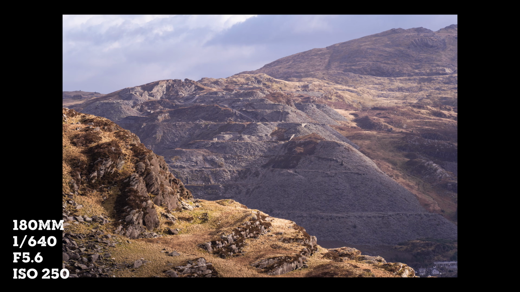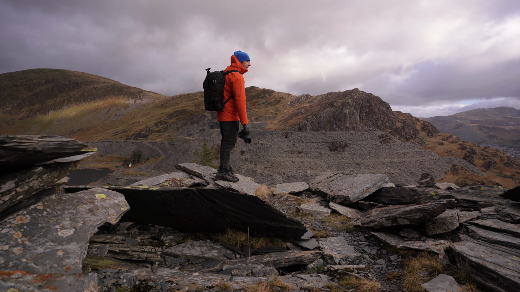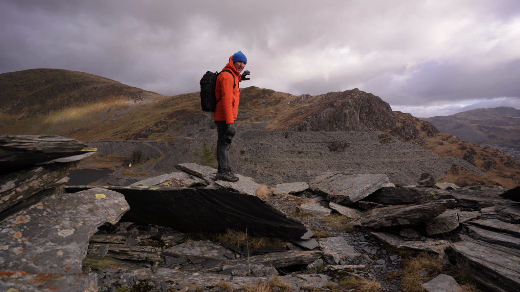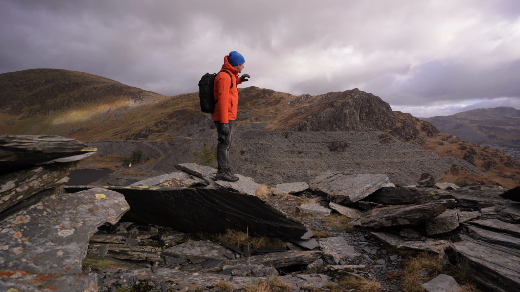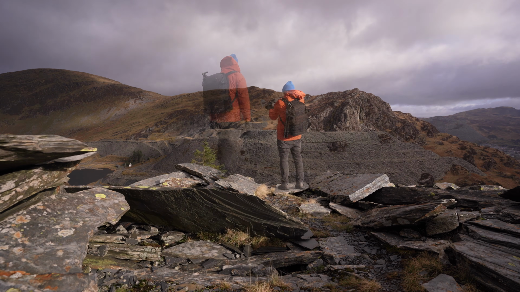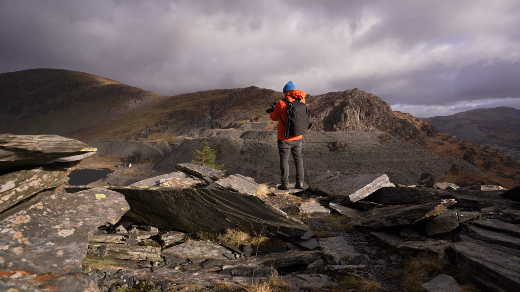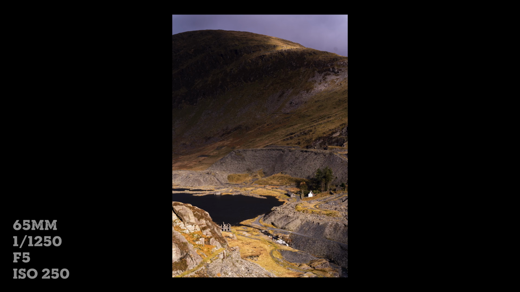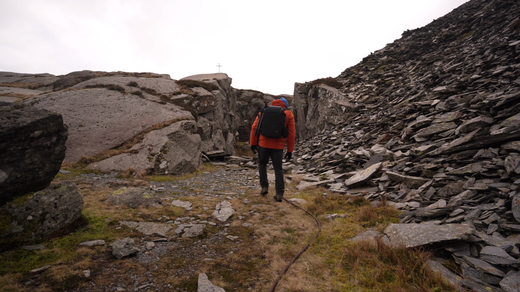Just waiting for another bit of light to come through. I want it to light the buildings down the bottom and have dark, moody mountains in the background and obviously those dark, moody skies. It's coming. There we go. Wow, look at that. That's it. So, with a bit of patience, I got the shot I was looking for.